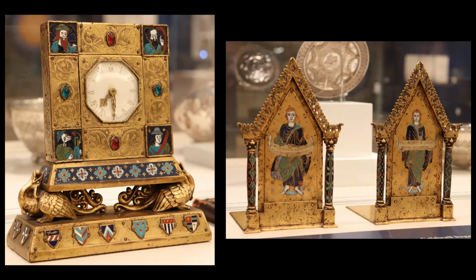The bookends, in a private collection, look like tabernacles or the sides of reliquary boxes. Each figure holds a scroll with a Latin saying. I'm not going to pronounce the Latin because I'll just mess it up, so I'll say it in English. One says, life without literature is death. And the other says, the torch of glory kindles the mind.